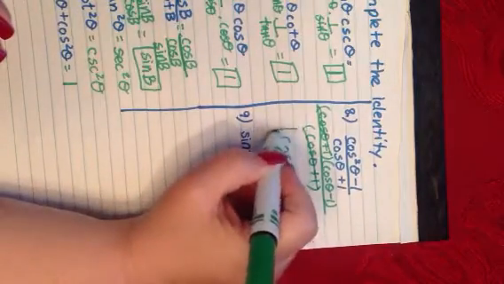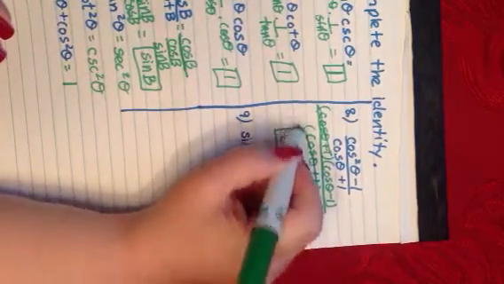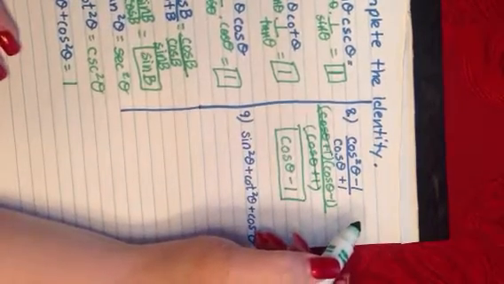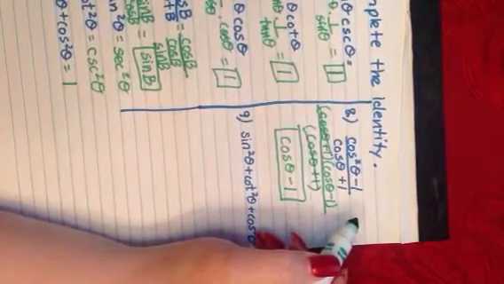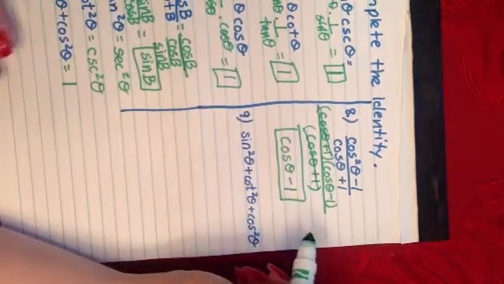At this point in the game, I always have students ask, how do I know that I'm done simplifying? Maybe I could simplify more. Well, your test is going to be multiple choice, so I think you'll probably recognize it. You'll find the answer you want.